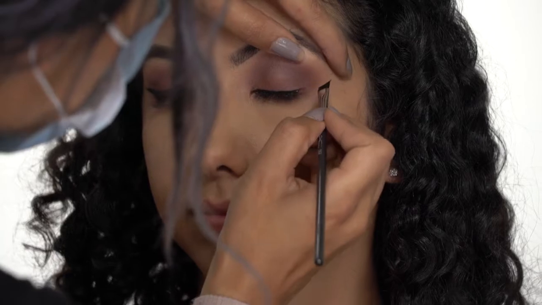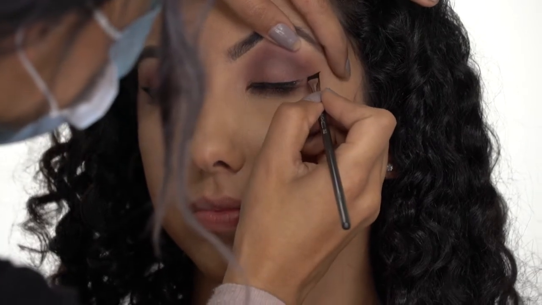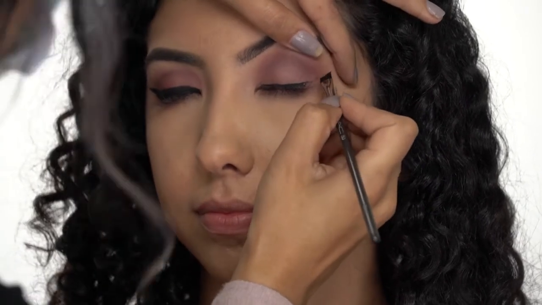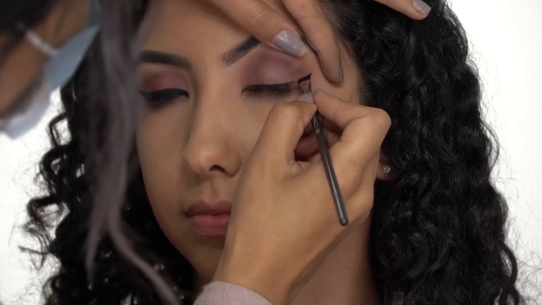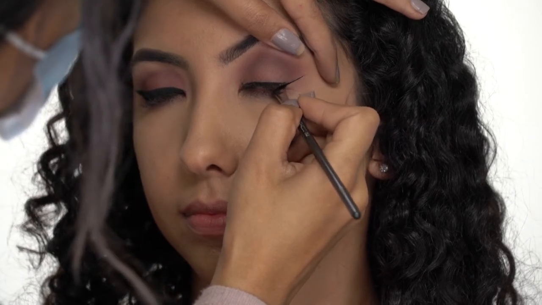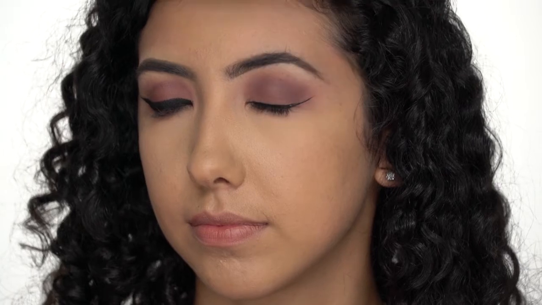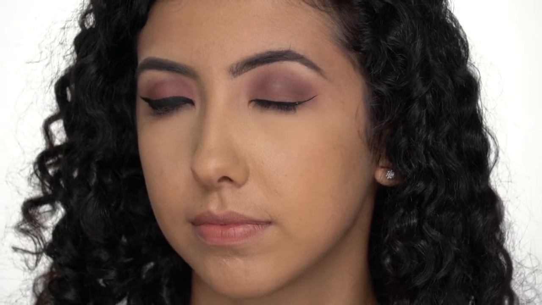So very lightly, I'm just going to make a small mark. Now that that's there, she can close her eyes. And I'm just going to get in there. I stretch her skin. I already made the mark, so I'm not going to lose my spot. And very lightly, I'm going to make my line. She's going to open her eyes, and I'm going to make sure that it's a good angle.